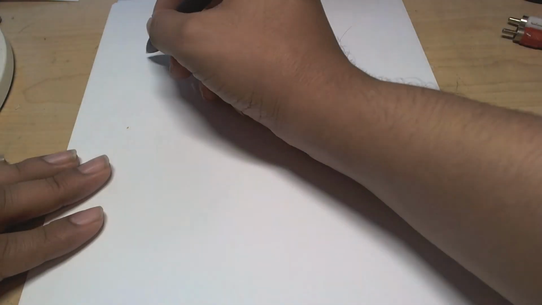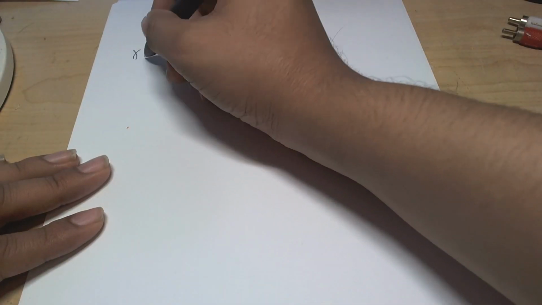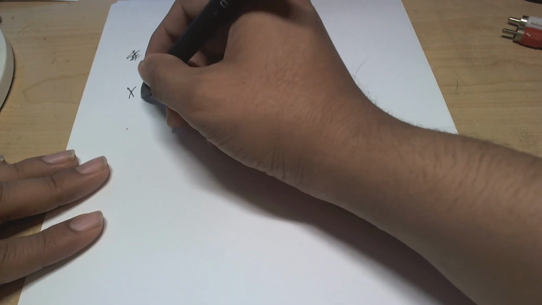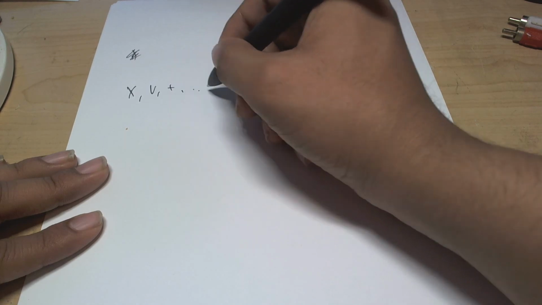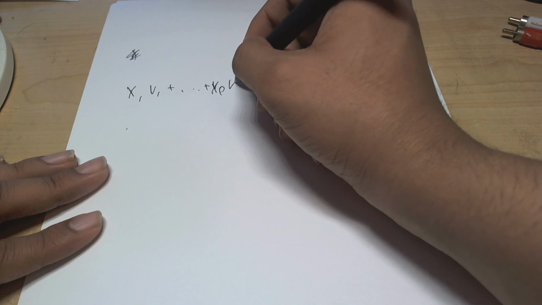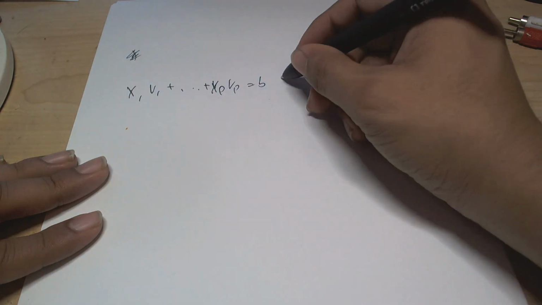There we go. So the book, without a pause, goes on to say that if you wanted to know if there was a vector that is in the span of v sub 1 all the way to v sub p, then you're asking if x sub 1 v sub 1 plus dot dot dot plus x sub p v sub p equals b has a solution.